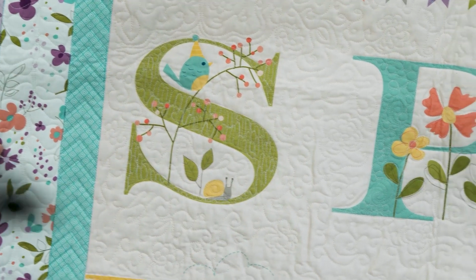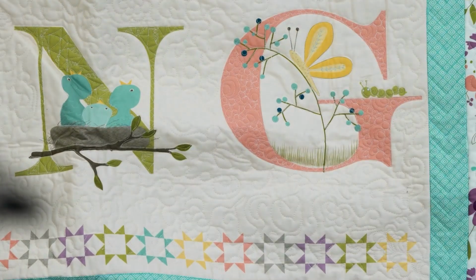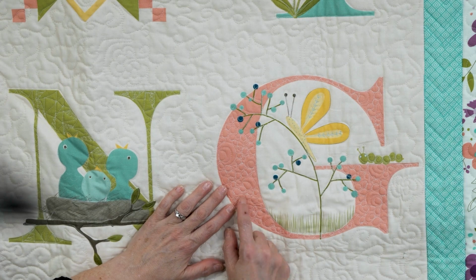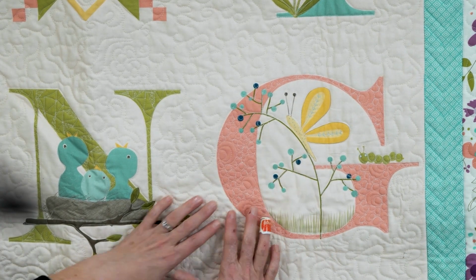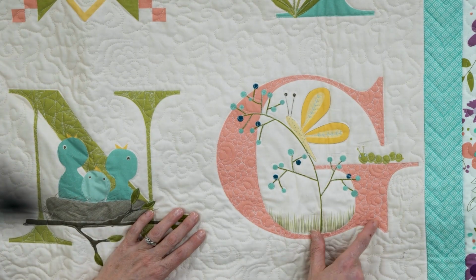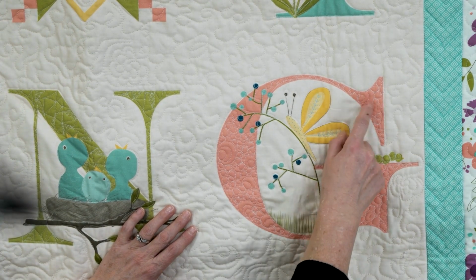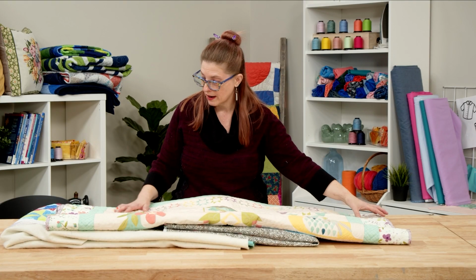vertical on this one. On the G, this is my spring quilt, so it says spring. On the G here, I did some echoes of pebbles through now and again, just to add some differences in dimension. And with the echoing, you can do 2, 3, 4, it's really up to you. We'll show you some basics on that as well.